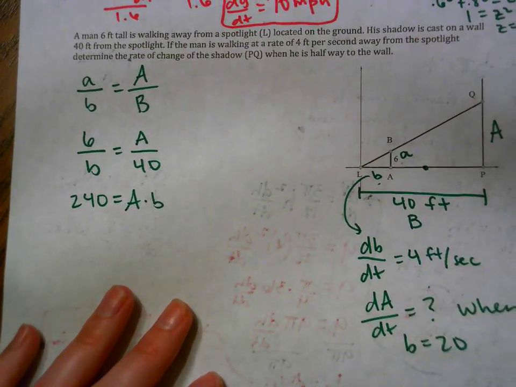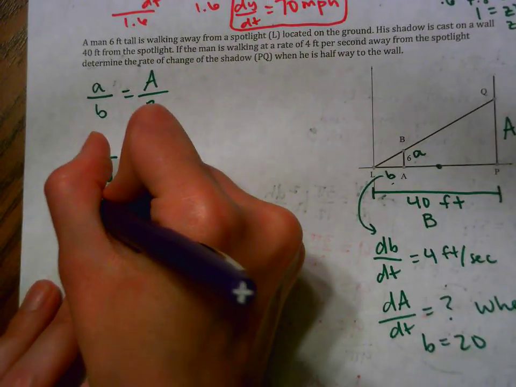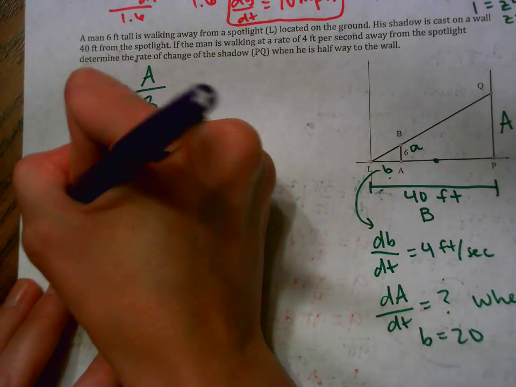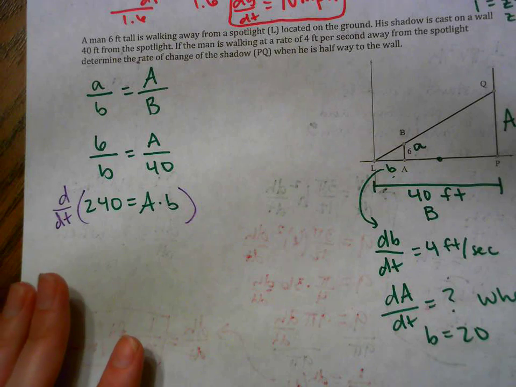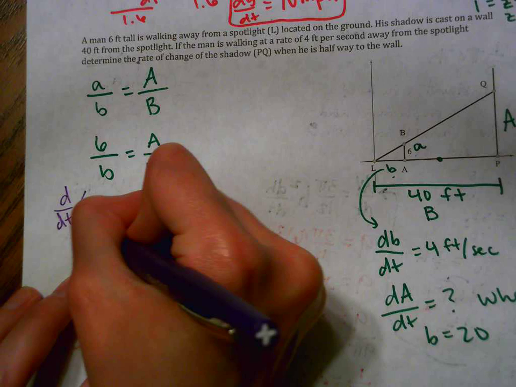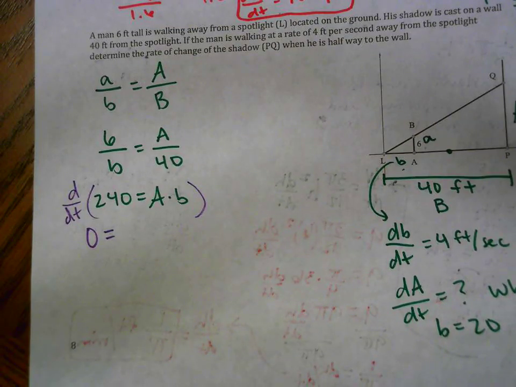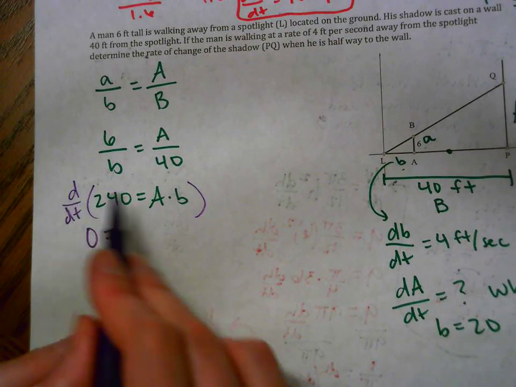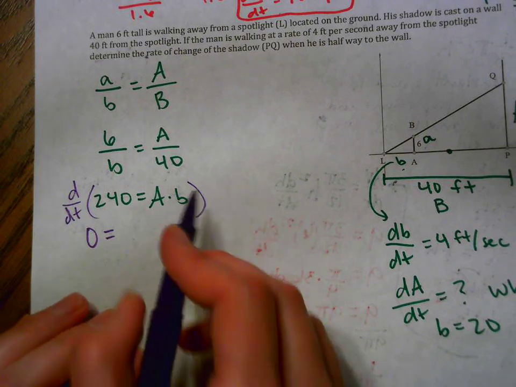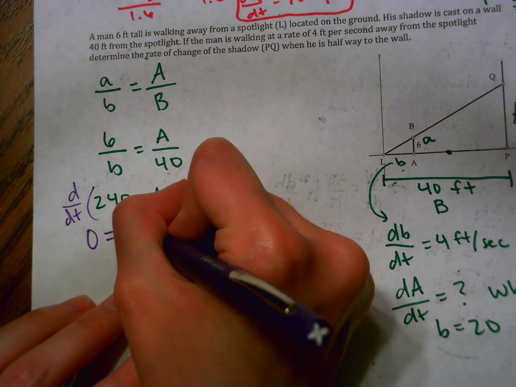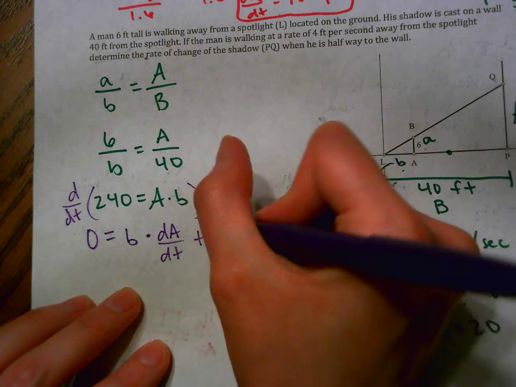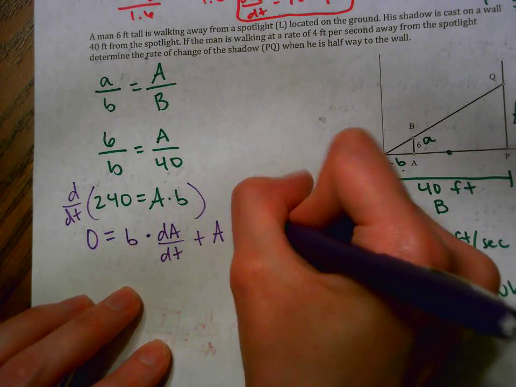So don't forget, you have to do the derivative of the whole thing, both sides, with respect to time. So the derivative of 240, the derivative of a constant, is 0. If you keep that 240, you're going to get it wrong. And then when you do the derivative of this side, you have to use product rule. So the original second is b, lowercase b times dA/dt, plus, now switch it, a times dB/dt.